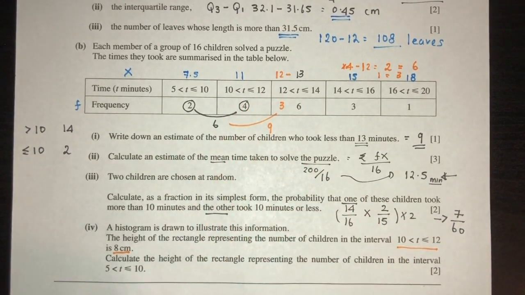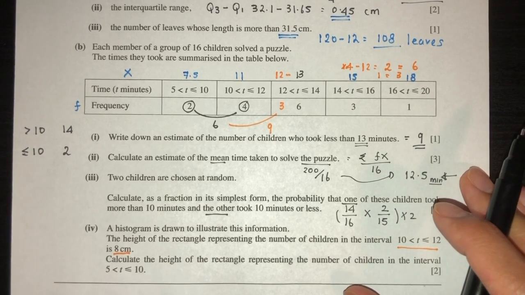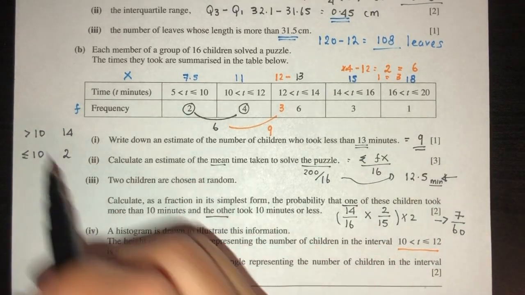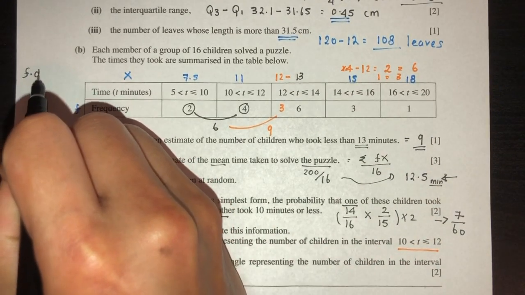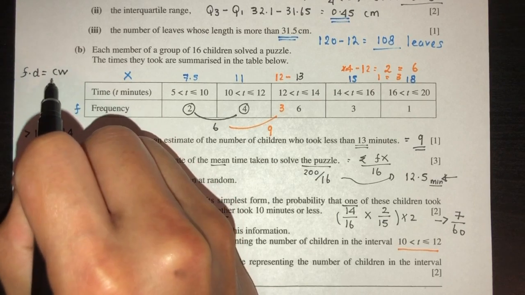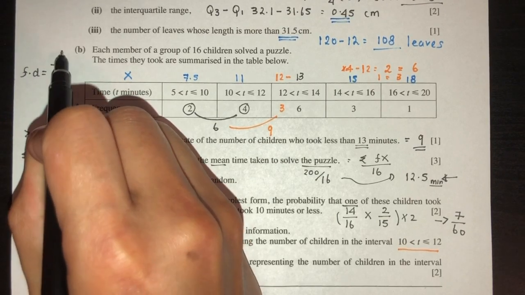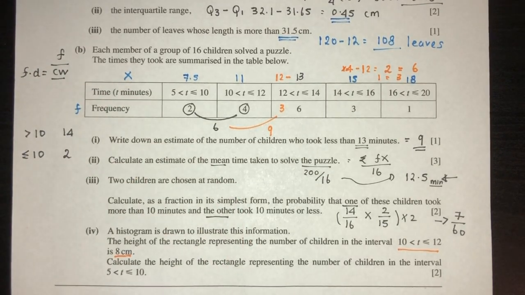So this is 8 centimeters. Now, calculate the height of the rectangle representing the number of children in the interval 5 to 10. So pretty easy. How do you draw a histogram? Whenever you have to draw a histogram, you first find the frequency density. To find the frequency density, you take the frequency and divide by the class width.